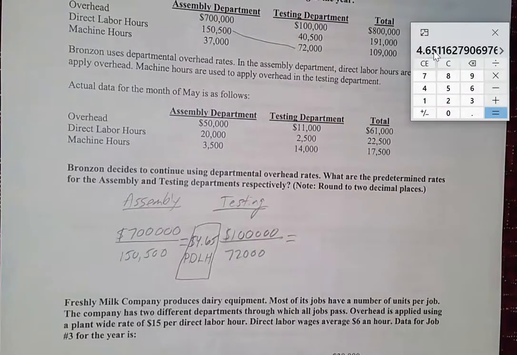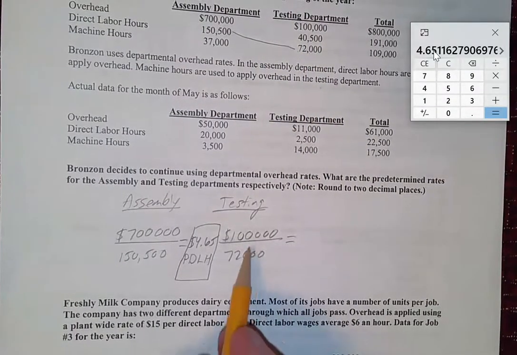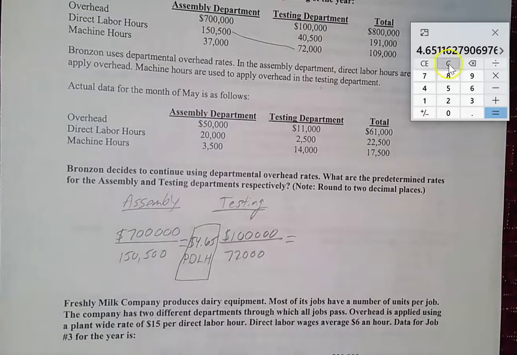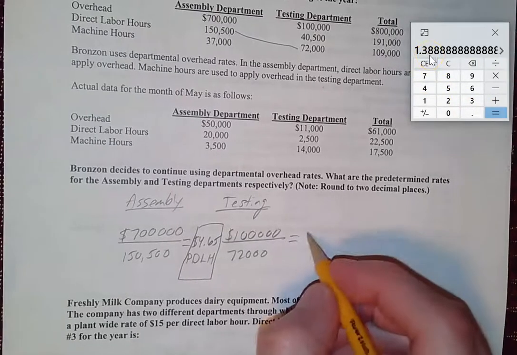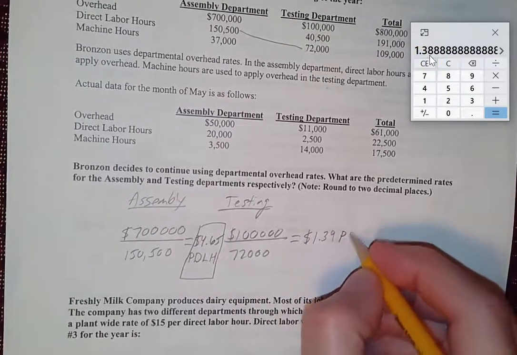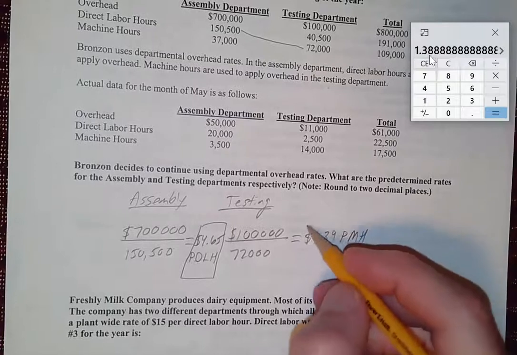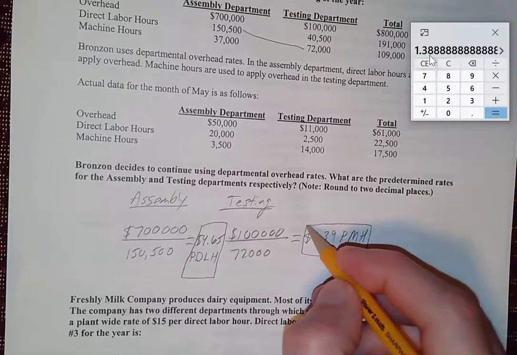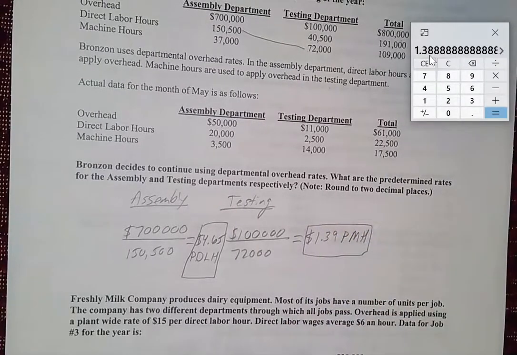Okay, and then over here in testing, we've got 100,000. So let me clear this out. $100,000 in estimated overhead cost divided by 72,000 machine hours. Looks like rounded is going to be $1.39 per machine hour. And that is going to be our answer. And we are completely and totally done with this question.